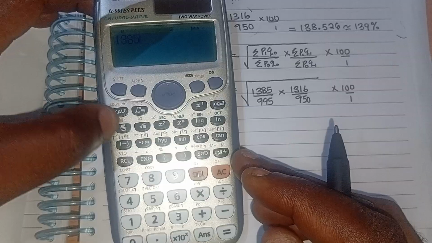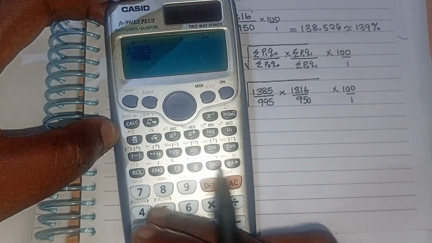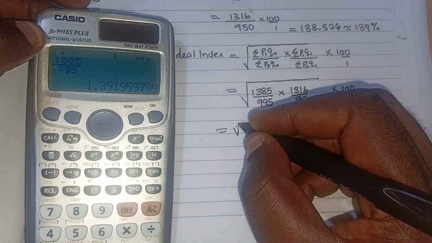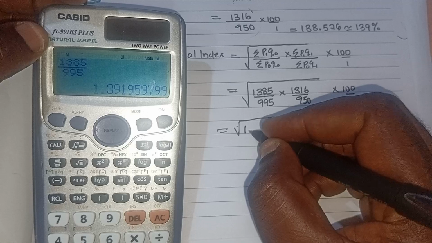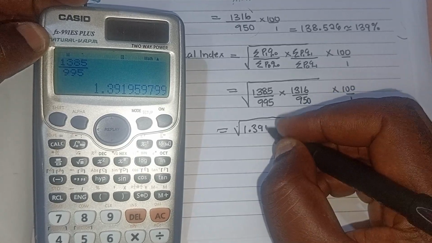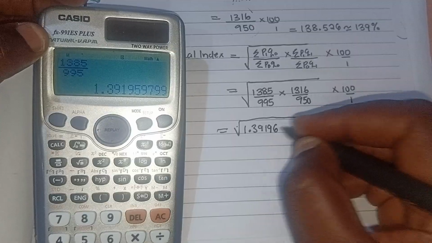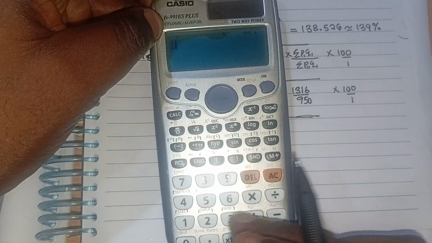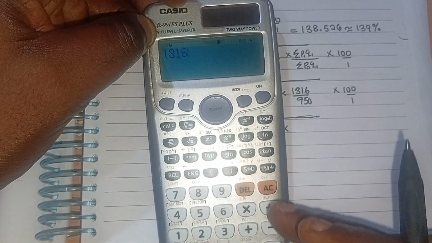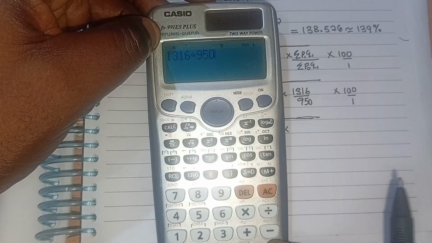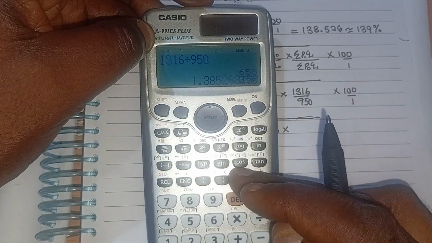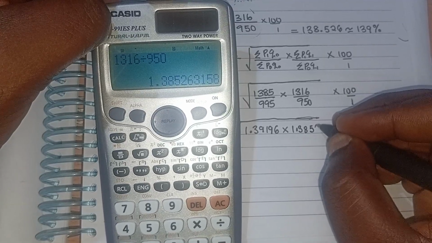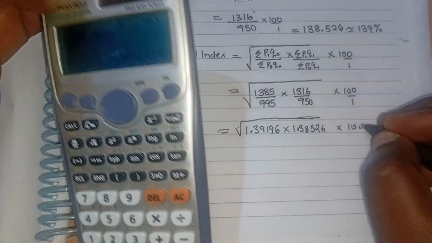1385 divided by 995, and that gives 1.39196, multiplied by 1316 divided by 950, which gives 1.38526, then multiply by 100.